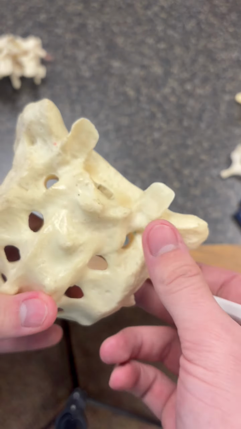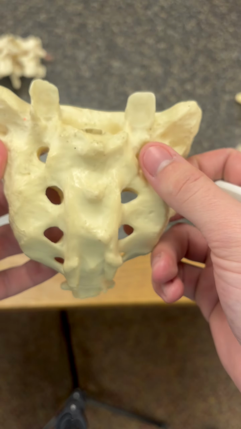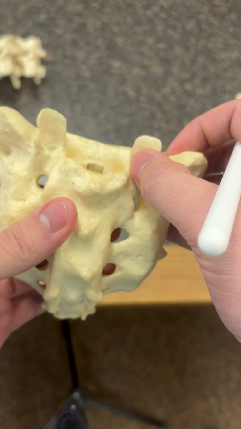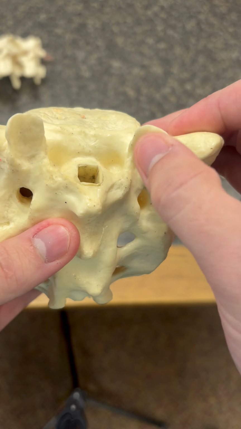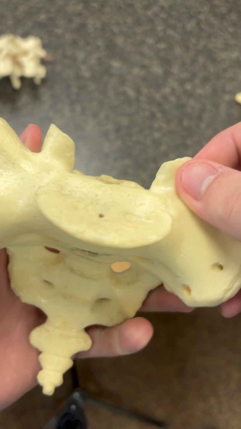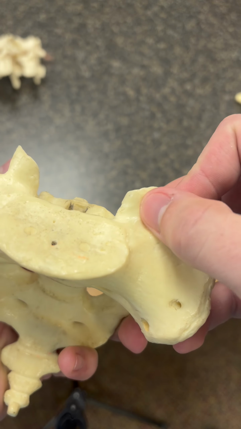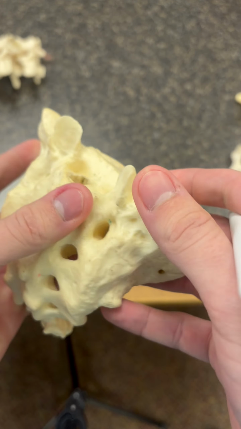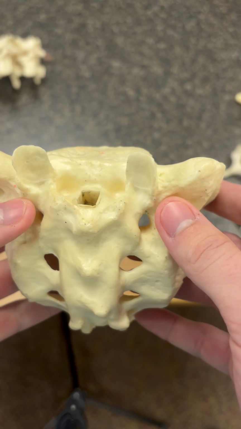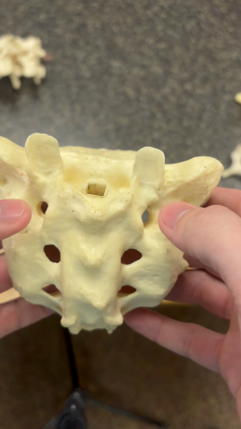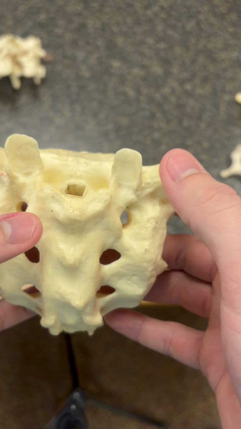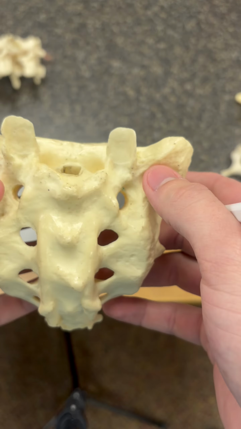So next we're going to work on the sacrum here. So the sacrum is all the way at the bottom. So we have our superior articular facet. We have our superior articular process. Now on certain types of vertebrae, not in this one, you'll also have an inferior articular facet and our inferior articular process.